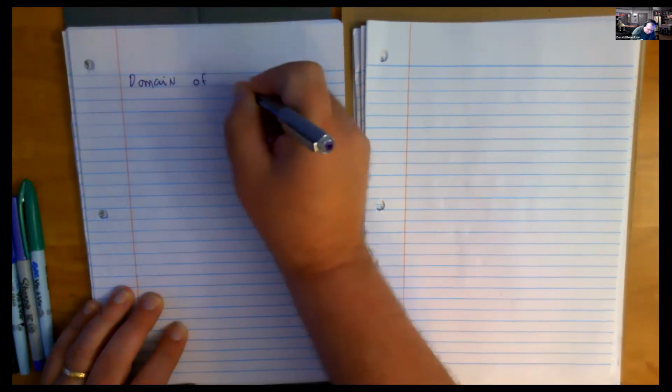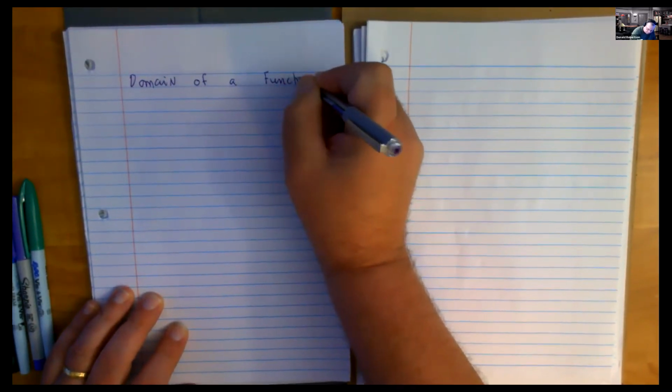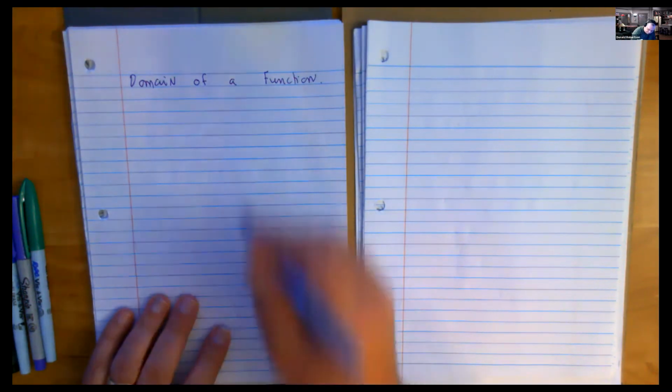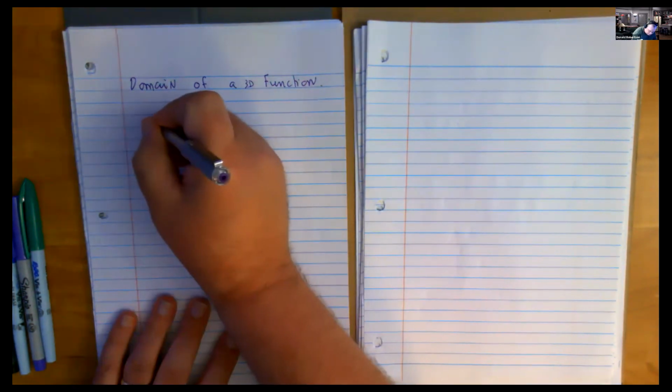Now, let's look at how you calculate or find the domain of one of these functions. So I guess I should stick 3D in. How do you find the domain of a 3D function? Well, let's take some examples.